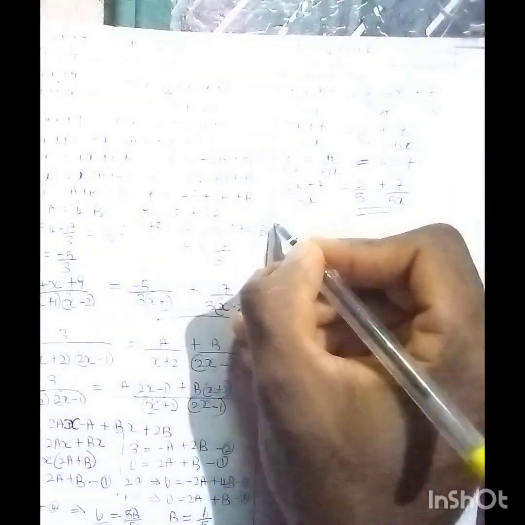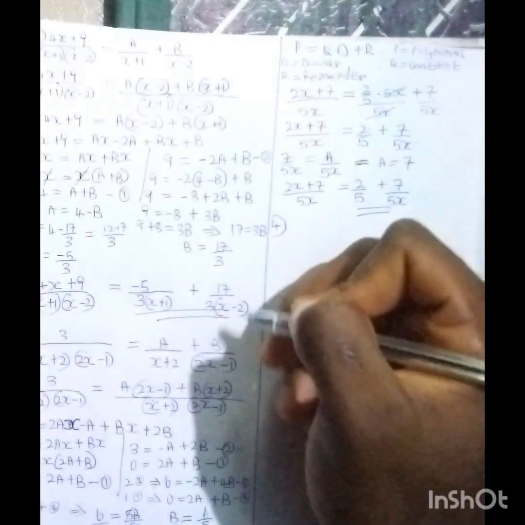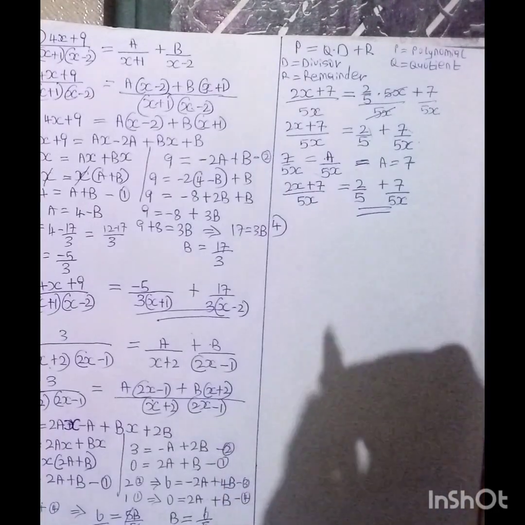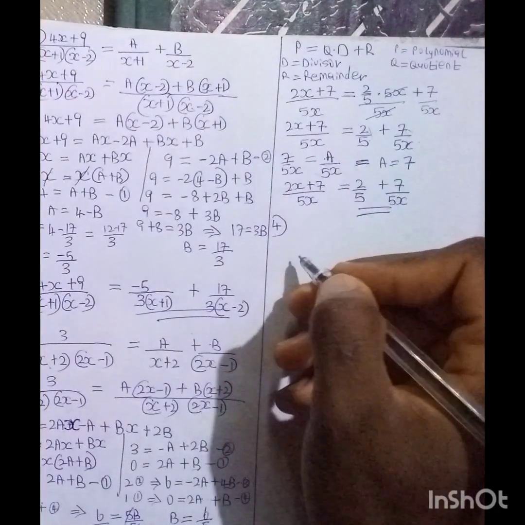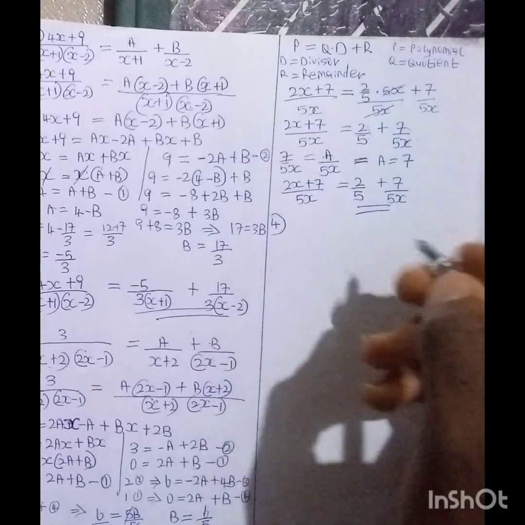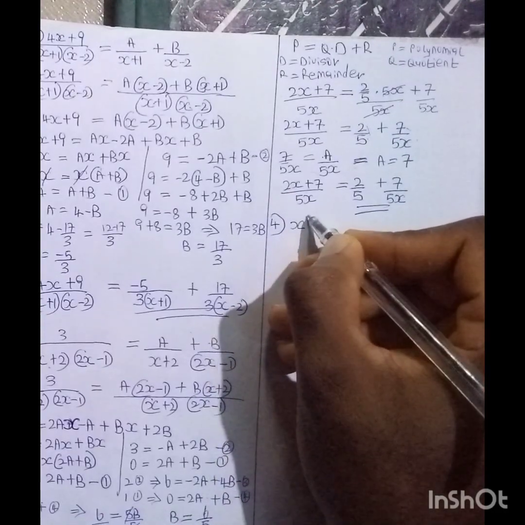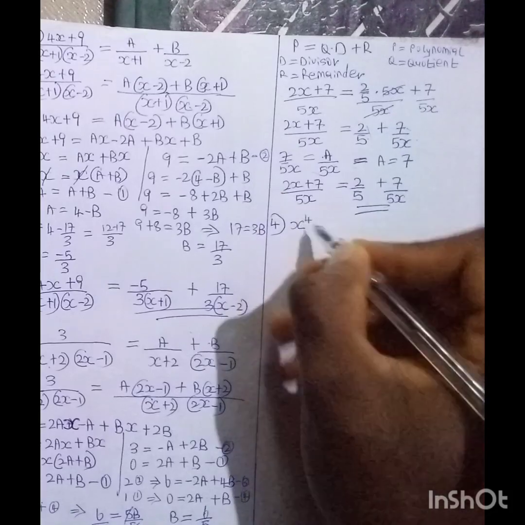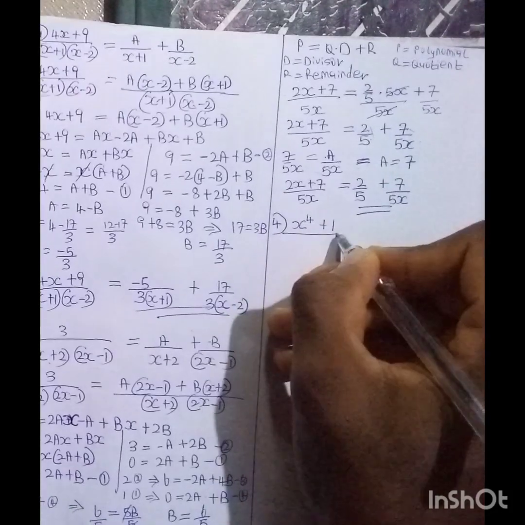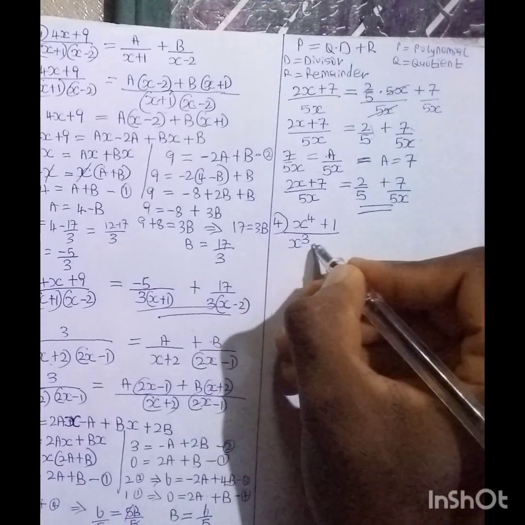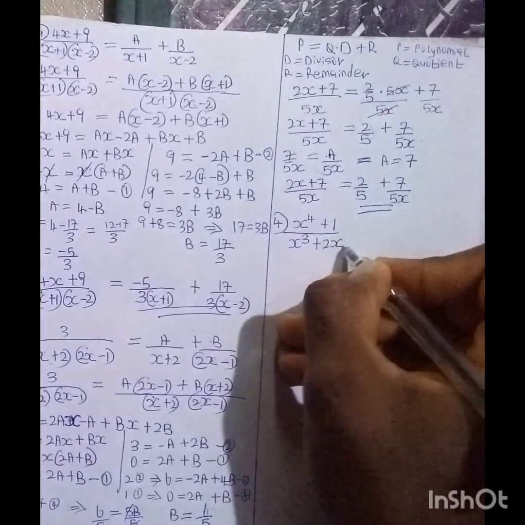So question number 4 now. Which question should we solve now again? Okay, let's go with x raised to power 4 plus 1 over x cubed plus 2x.